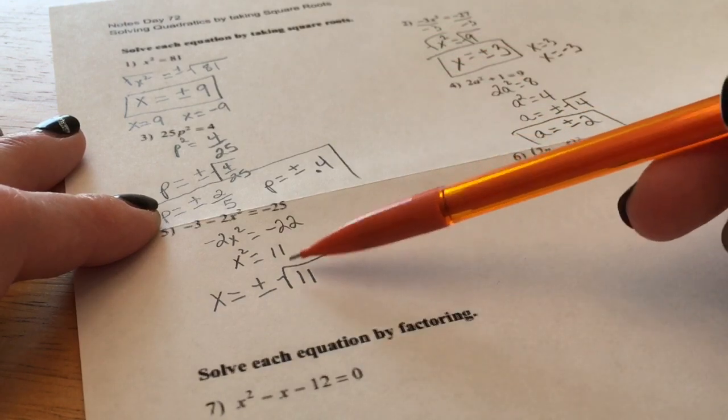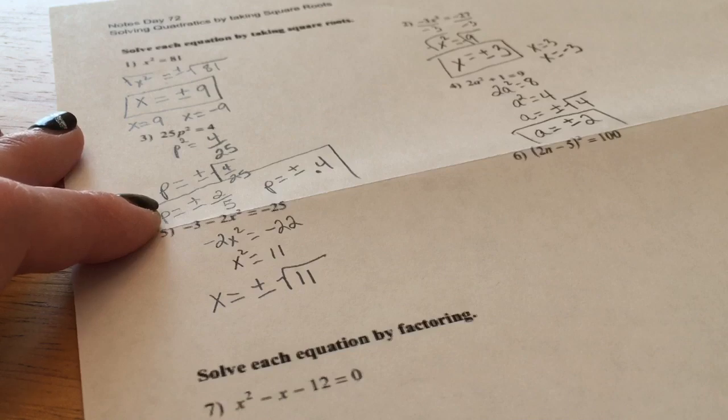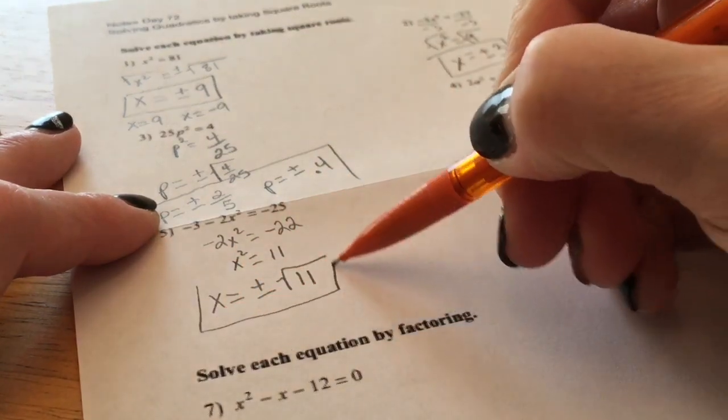We want to look and see if square root of 11 has any perfect square factors. Well, 11 is prime. It's nice because it's pretty small, so we don't have to do a lot of work to figure out if it has perfect square factors, but it doesn't. So we just have plus or minus the square root of 11. And that is the answer I want you to give me.